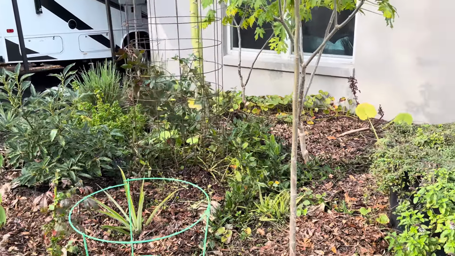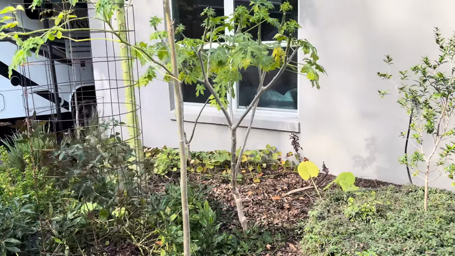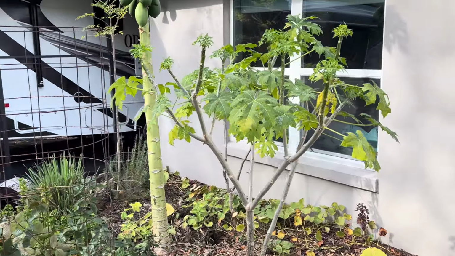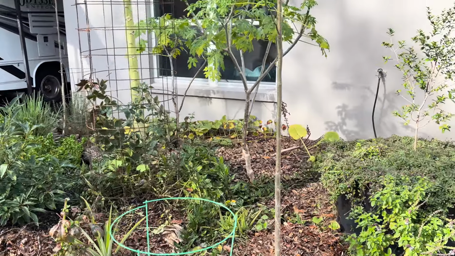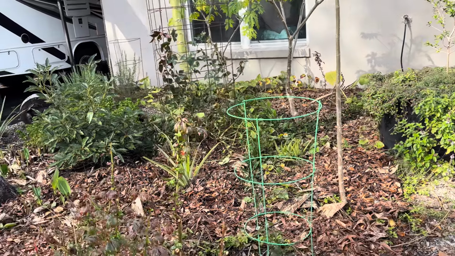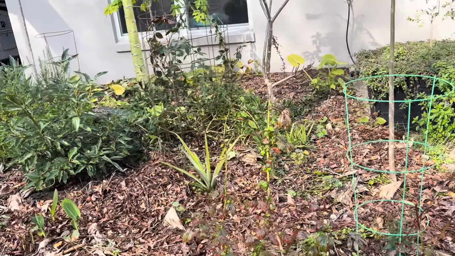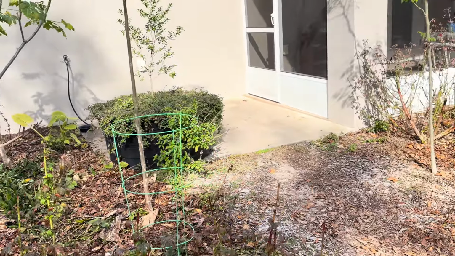I also have these moringas and these chayas in here. The chayas will definitely get less productive when they get shaded out. But since these are tropical species anyway, the moringas and the chayas, I'm not depending on them to make it. We could get some cold weather and they could freeze to the ground easily. Let's keep moving around the garden.